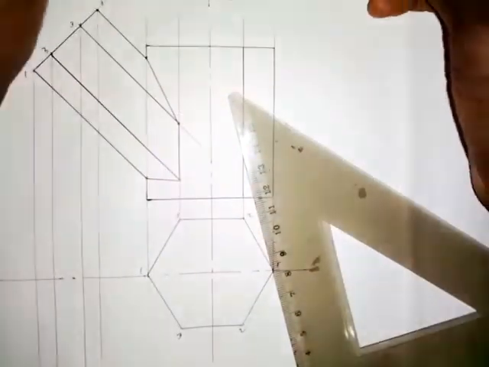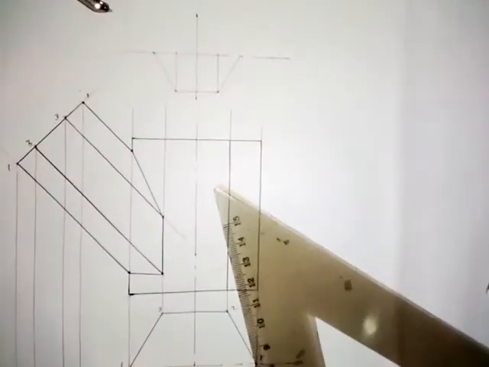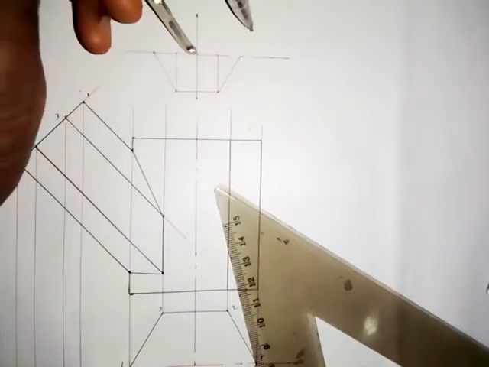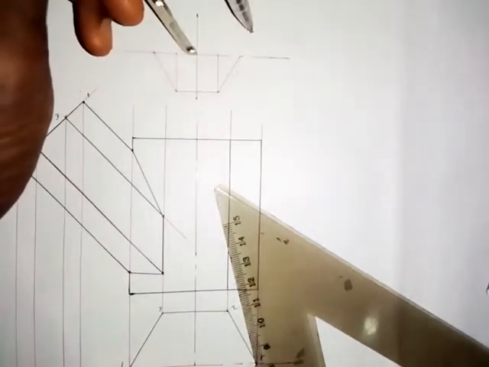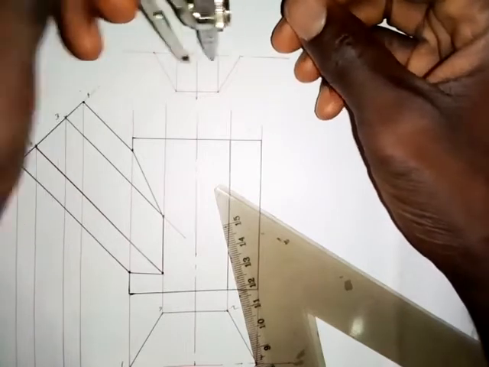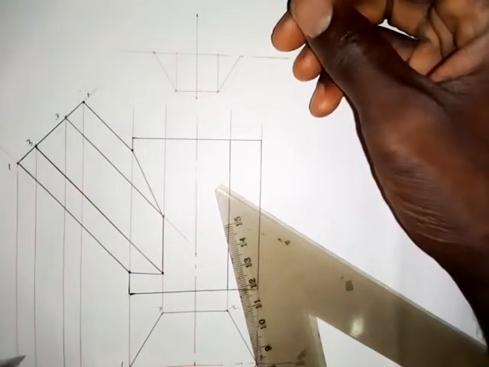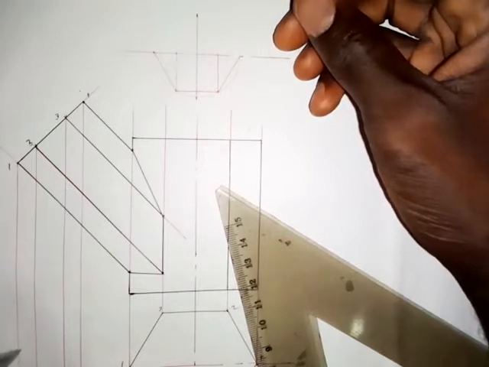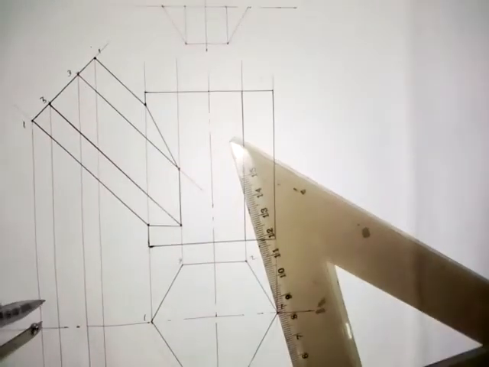I have to take it from the center here. So I put it here, extend it to this point here, and I put it at the center here. I will make an arc. So I make an arc here. Then I will make an arc here.